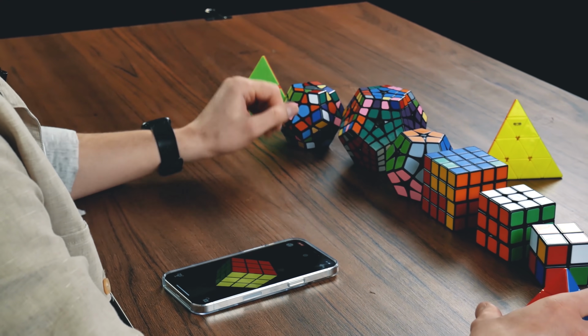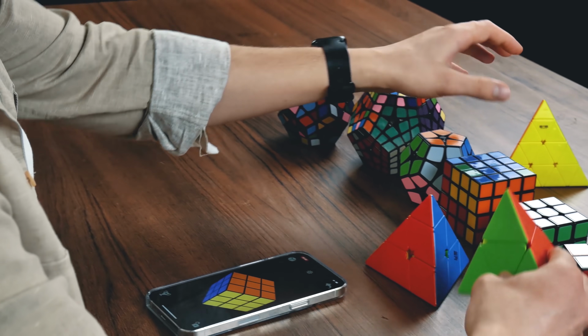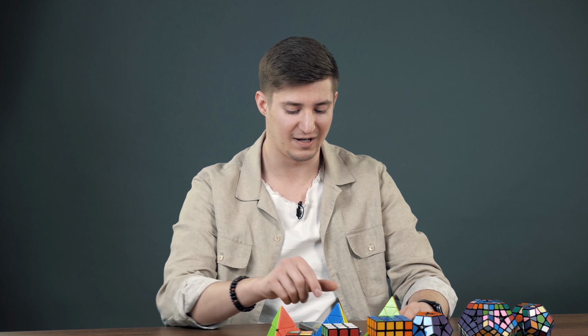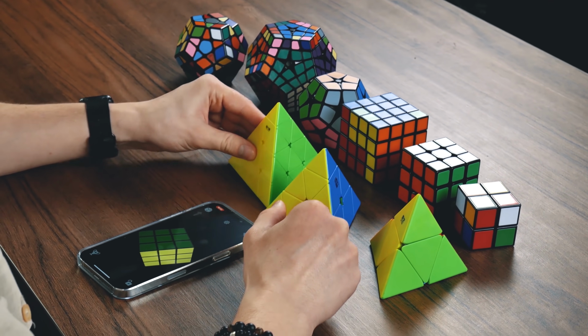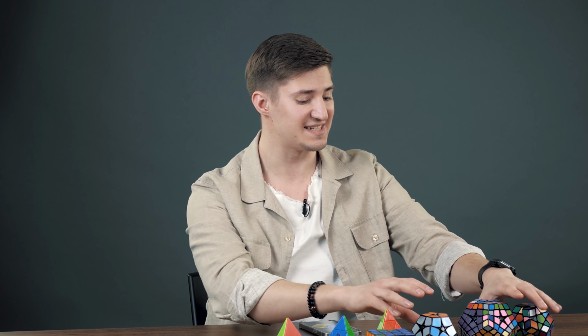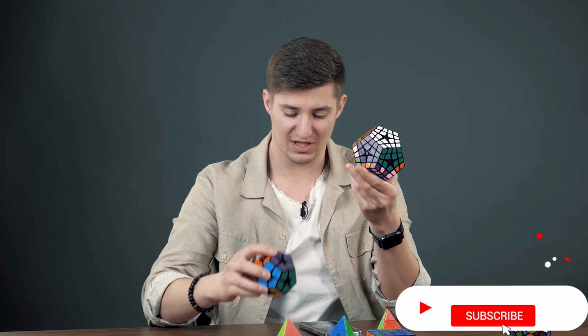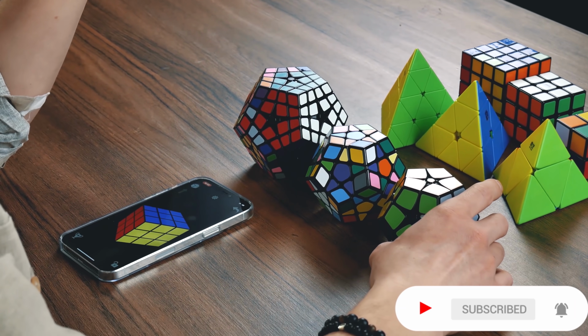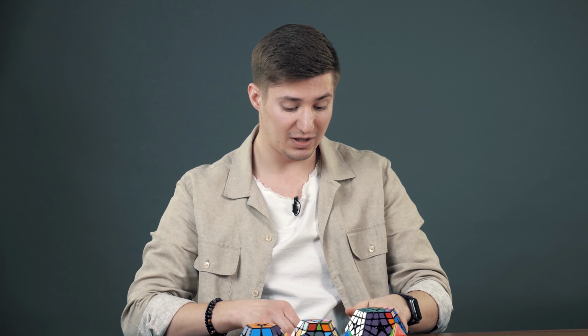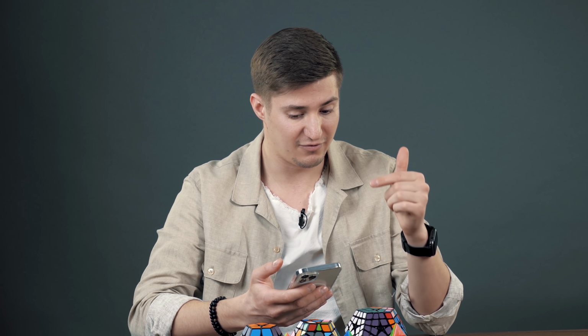Then we move to the Megaminx. Megaminx, as you know, also come in different sizes. You have already seen all of them on my channel. Megaminx 2x2, standard 3x3 and 4x4. And my favorite and most difficult ones are Megaminxes or dodecahedrons, also in sizes 2x2, 4x4 and standard 3x3. I know how to solve all of them and how to do it well and quickly enough. But let's see if I can handle these same puzzles, but inside my phone.